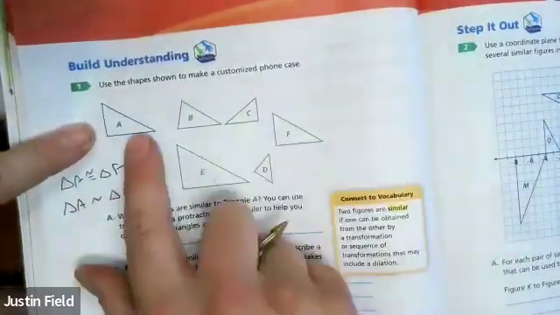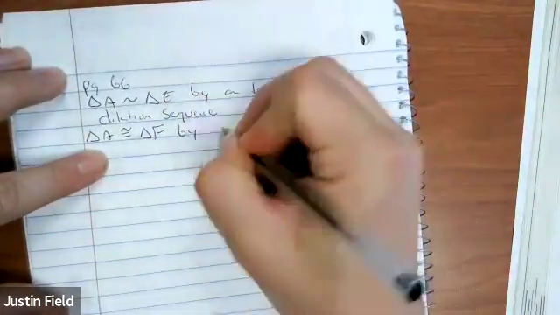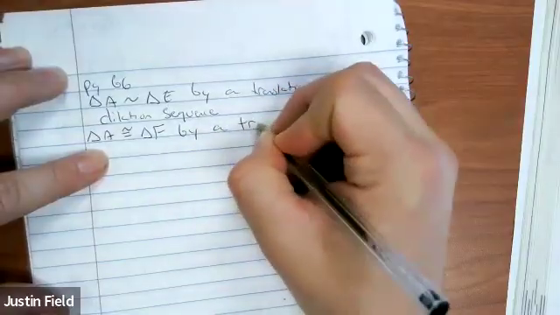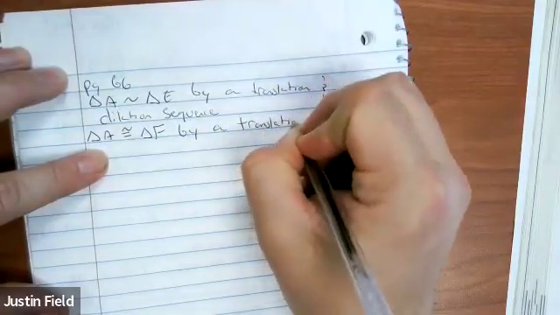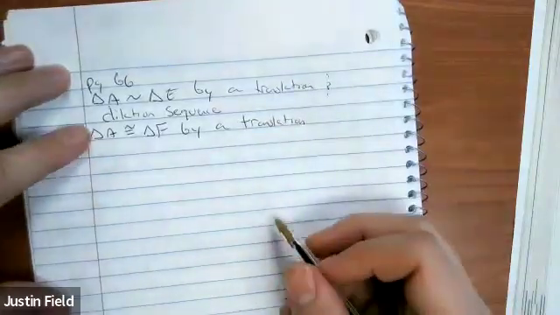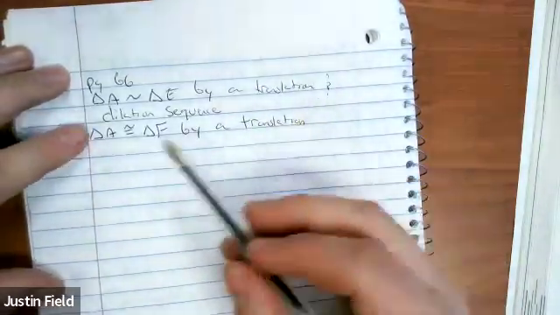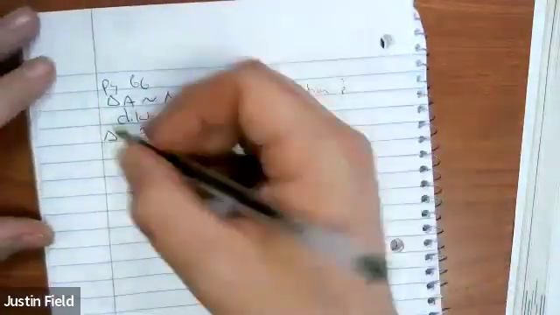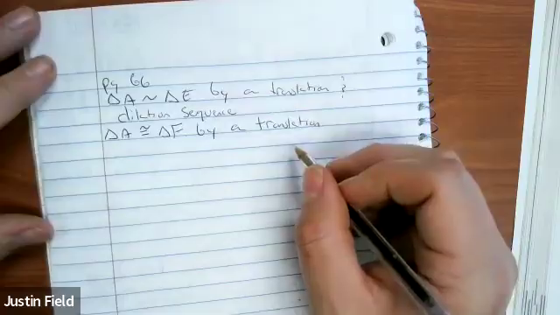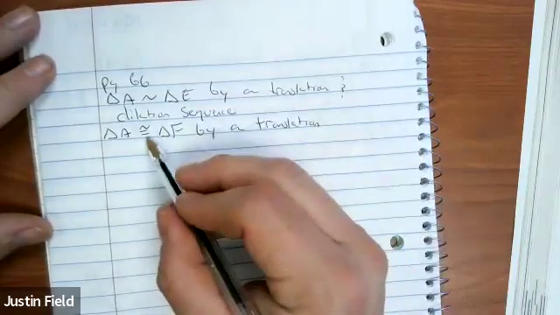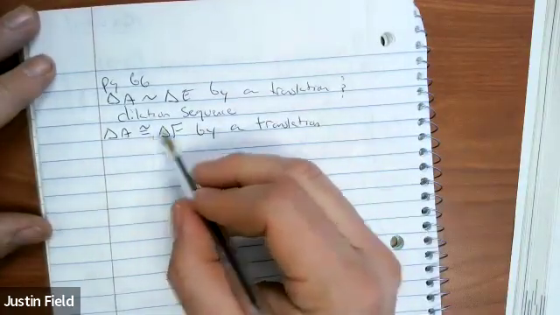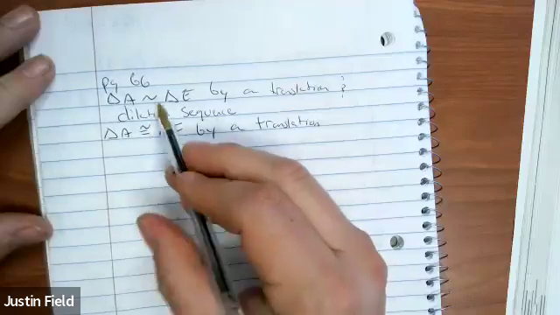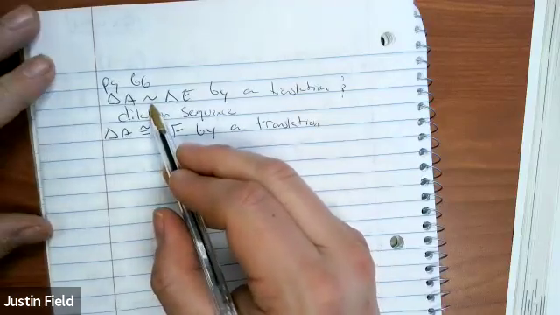Triangle F, right? Triangle A is congruent to triangle F by a translation. So if you don't need a dilation, if you can get from one shape to the other using only translations, rotations, and reflections, then they're going to be congruent. If you need to use a dilation, then the figures will be similar. Okay?